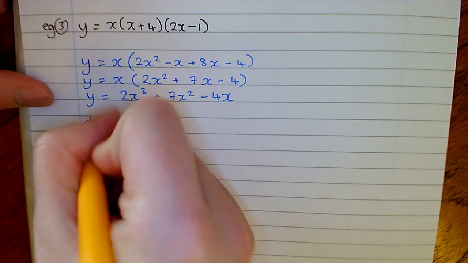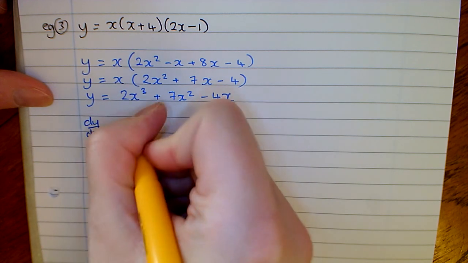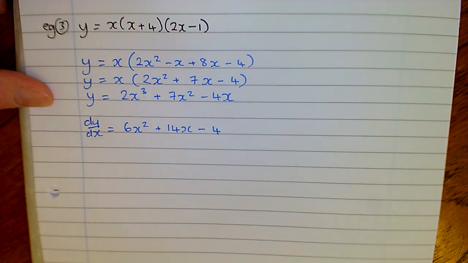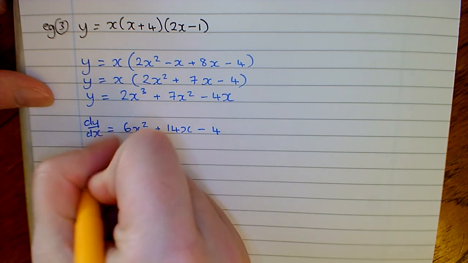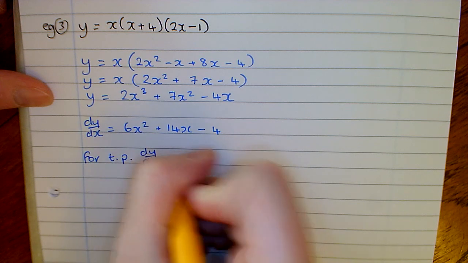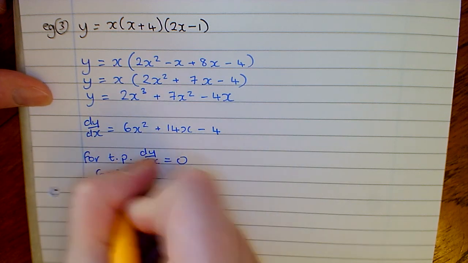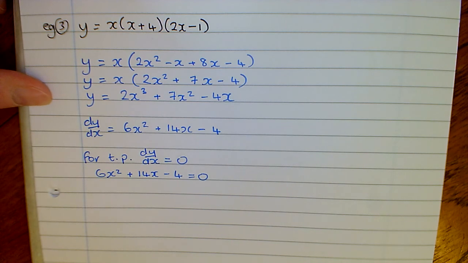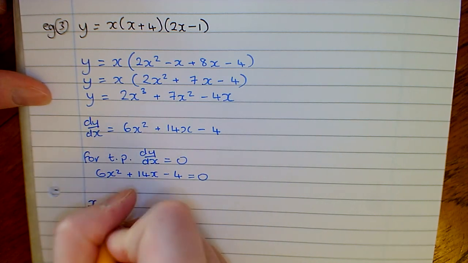So again, dy by dx, we get 6x squared plus 14x minus 4. For turning points, dy by dx equals 0. This again doesn't factorise, so again using the quadratic formula.